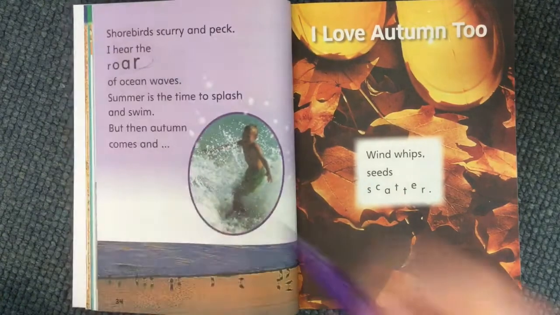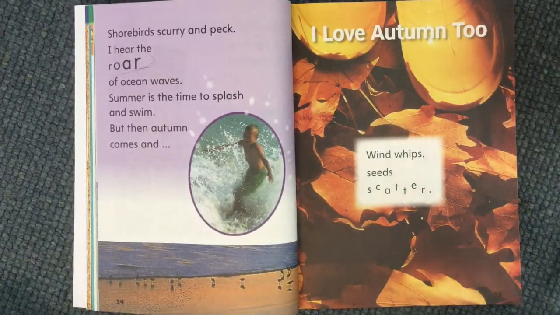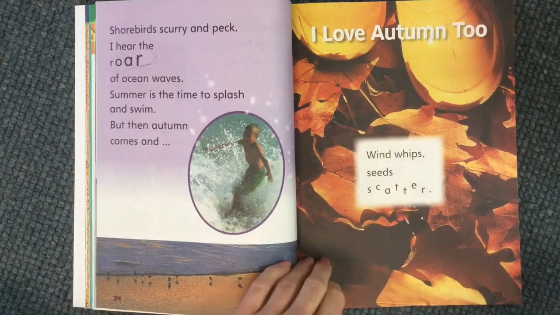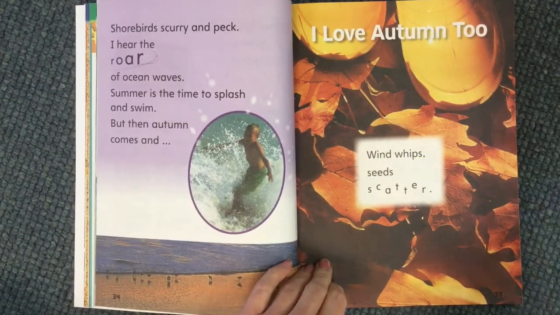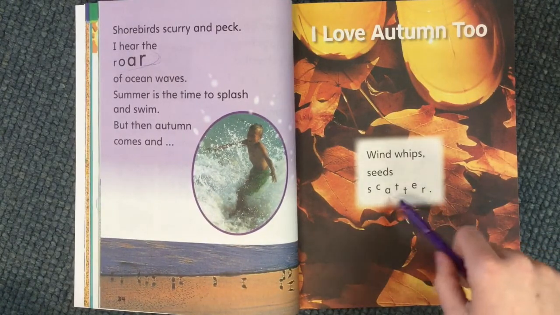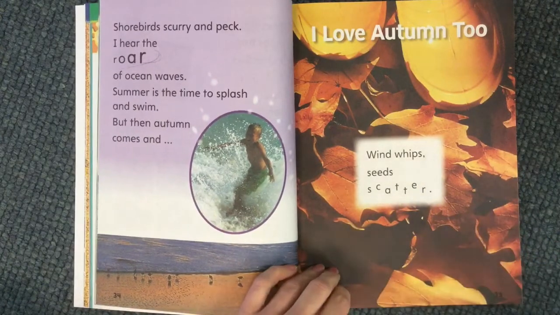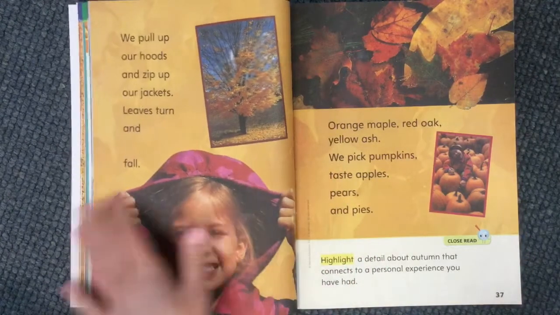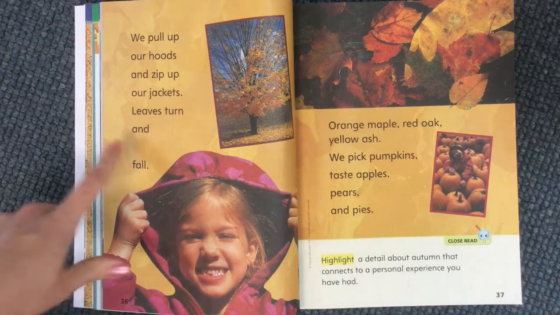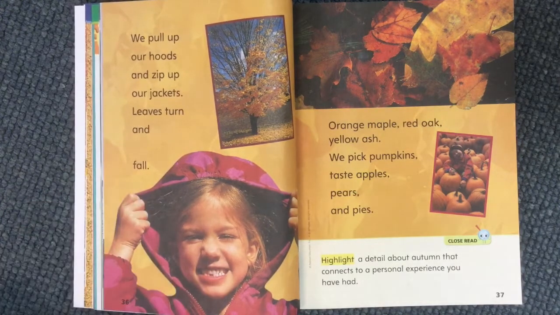I like this author. He's using lots of great text features to help me imagine the words. I love autumn too. Wind whips, seeds scatter. Why did he write scatter like that? Yeah, all the letters are scattered out. We pull up our hoods and zip up our jackets. Leaves turn and fall. Look, he made fall fall.